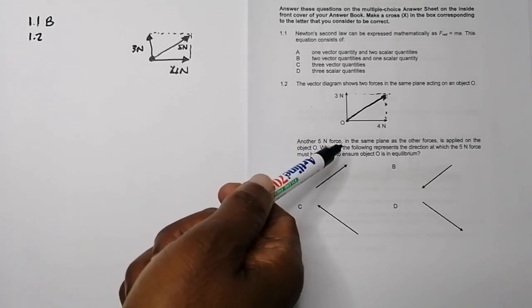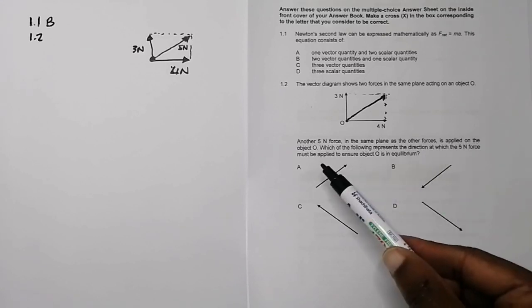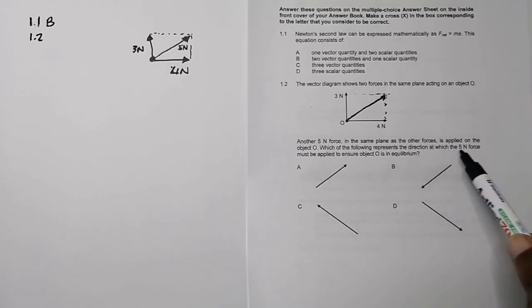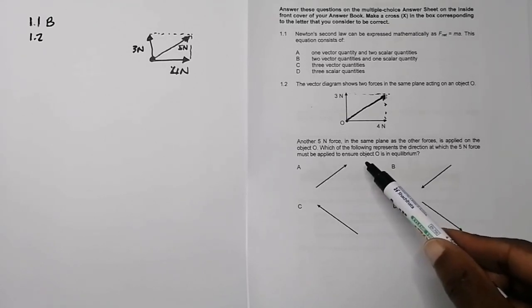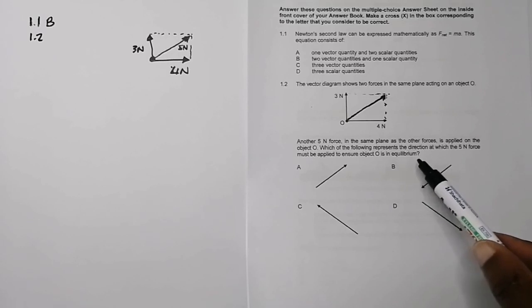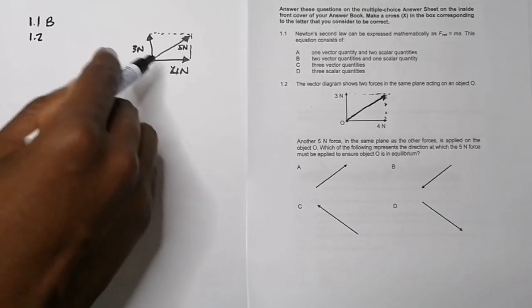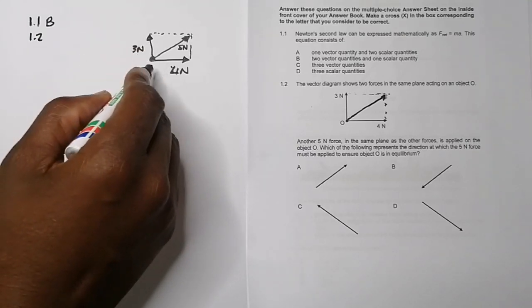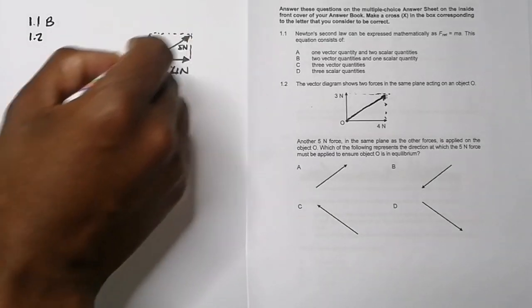They say another force in the same plane as the other forces is applied on object O. Which of the following represents the direction in which the 5 newton force must be applied to ensure that object O is in equilibrium? Of course, if object O only had these two forces, it would move in that direction.